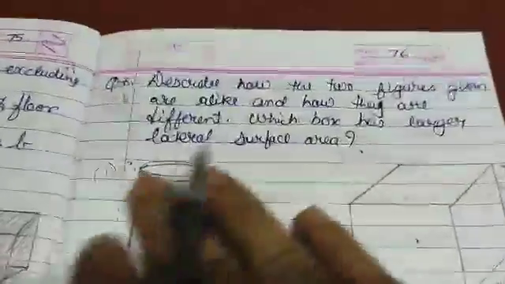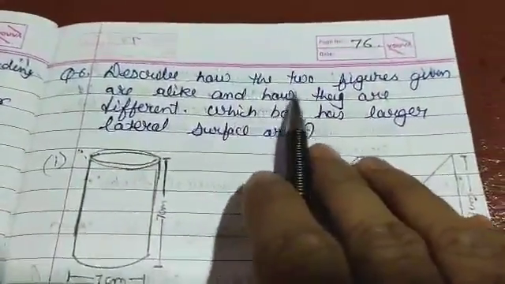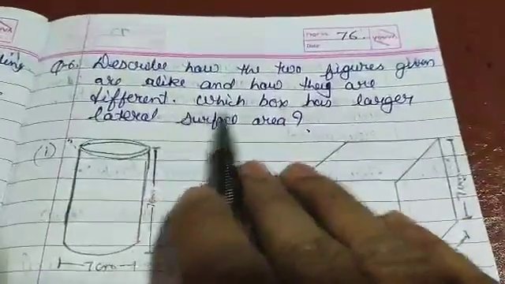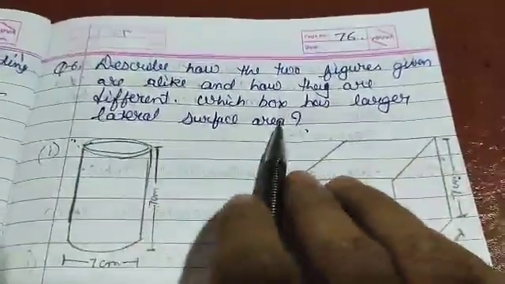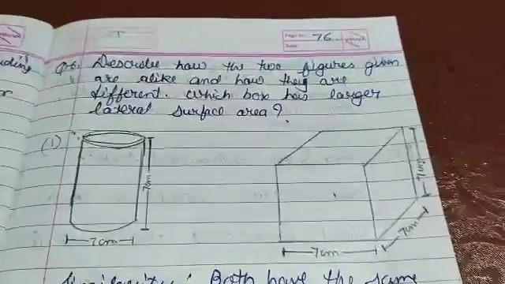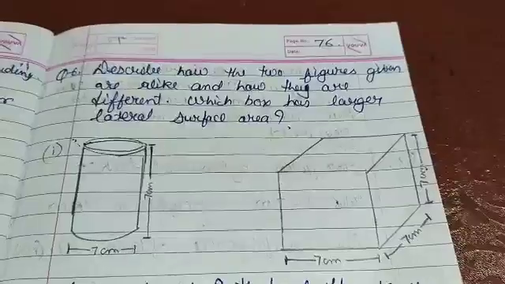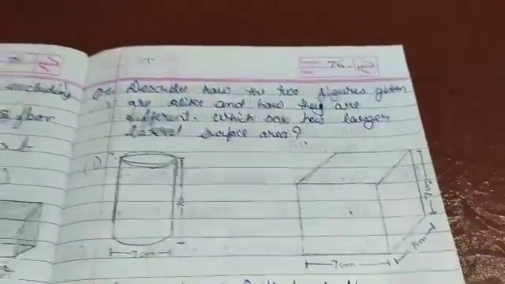Now let us see sum number 6. Describe how the two figures given are alike and how they are different. Which box has the larger lateral surface? Now dear student, we have to find how the two figures given are alike and how they are different.